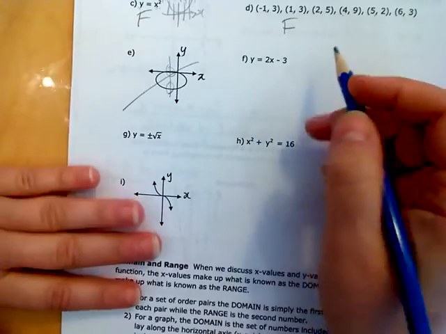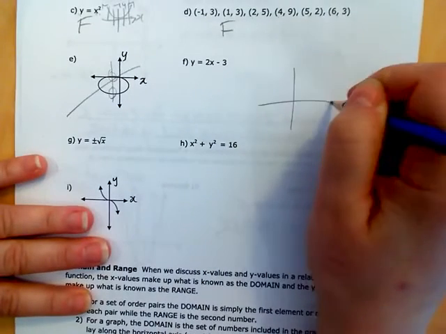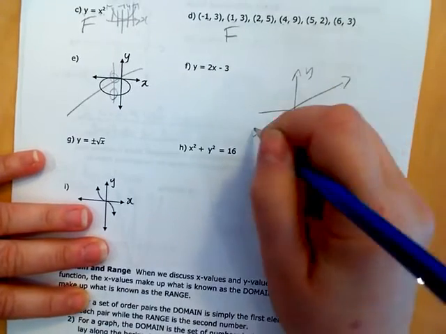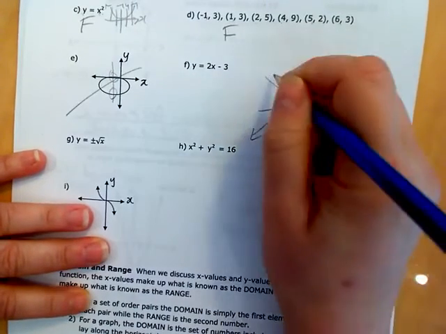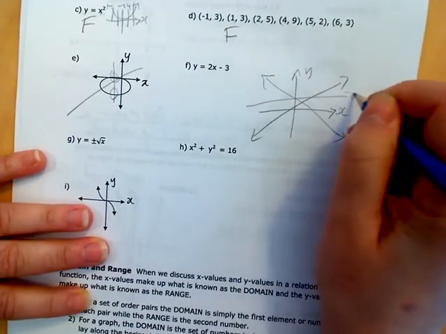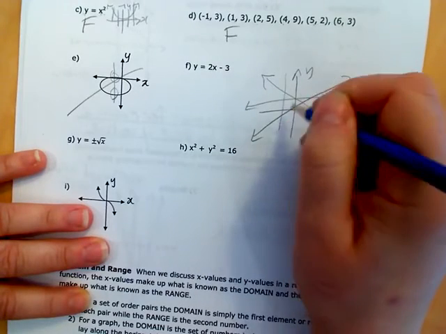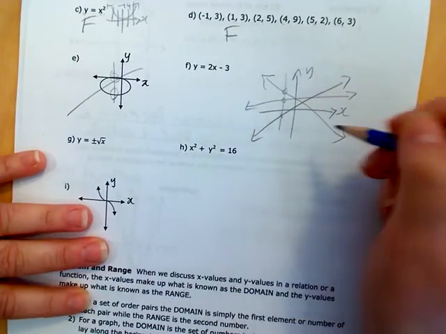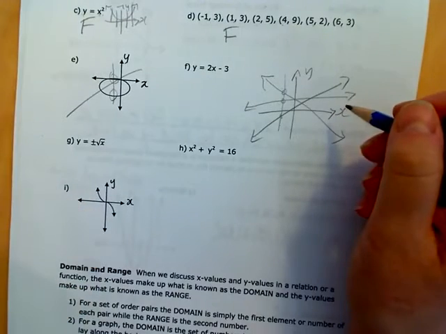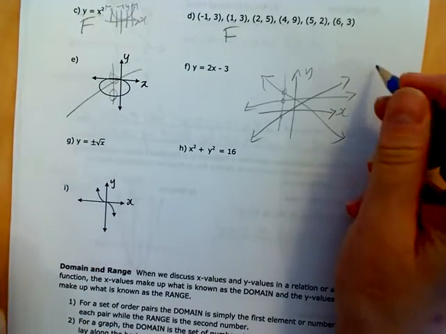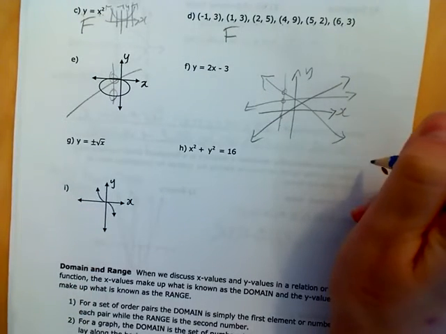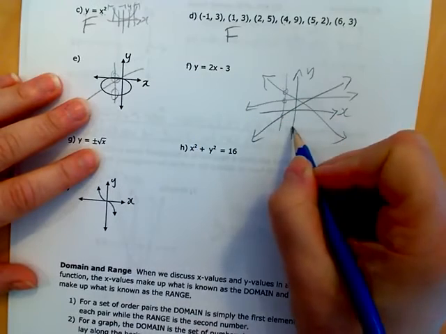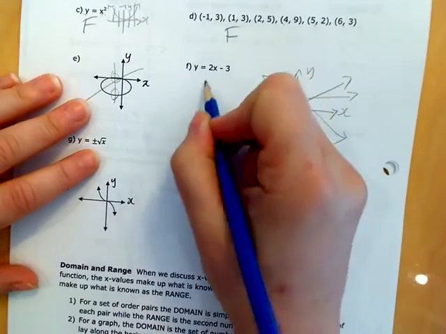This is a line. As you can imagine, any line is going to be a function except one kind, right? No matter where you draw, if it's steep, flat, they're all going to be cut by the vertical line only once, each line. The only line that is not a function is a vertical line, like x equals 2 or x equals 5. So this is a line that has a y-intercept of -3 and then a slope of 2. So this is a function.